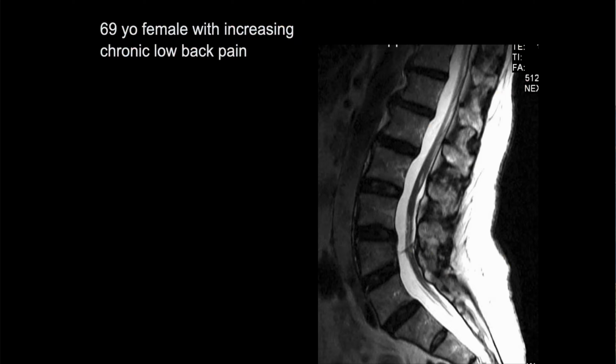Robert. All right, so we have a 69-year-old with increasing chronic low back pain. I guess the distal spinal cord looks a little irregular and thickened. What's this? Is that an adhesion there, maybe?